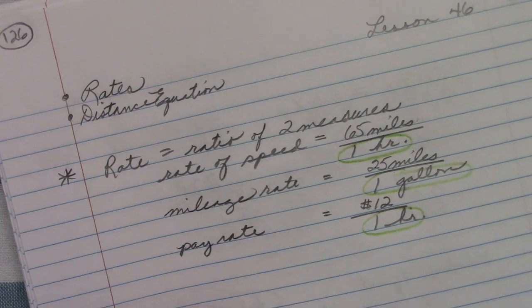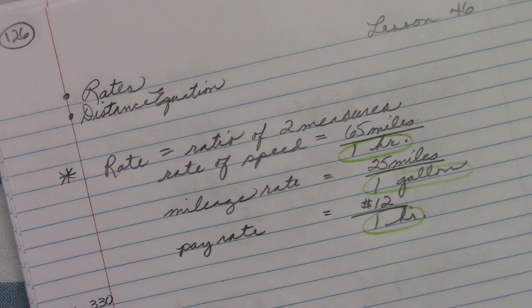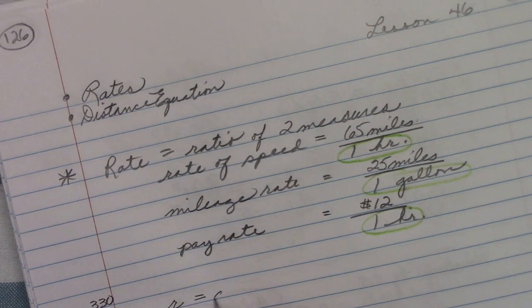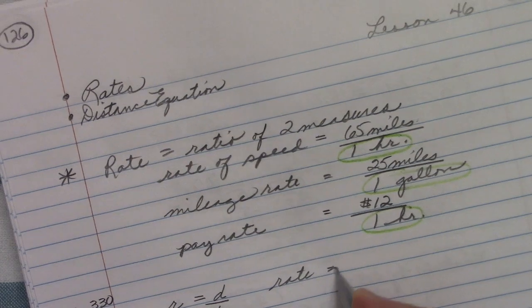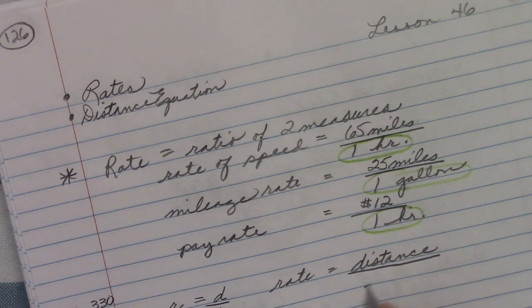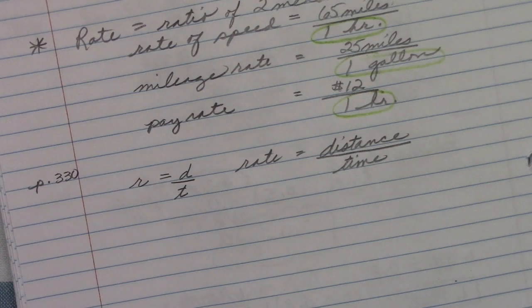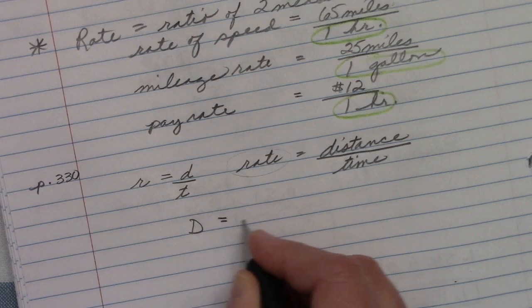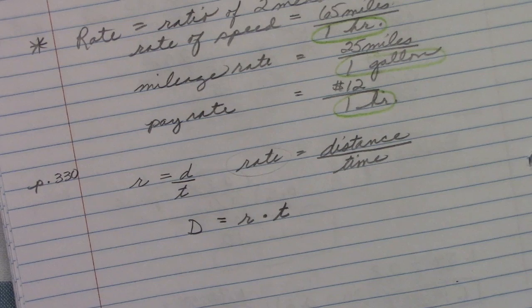Your textbook on page 330 gives you this formula. The distance rate is equal to d over t, which means rate is equivalent to distance divided by time. Now there's another equation. When you think of this as distance, instead of thinking of it as the rate, we can also say that distance is rate times time. Rate times time is equal to distance.